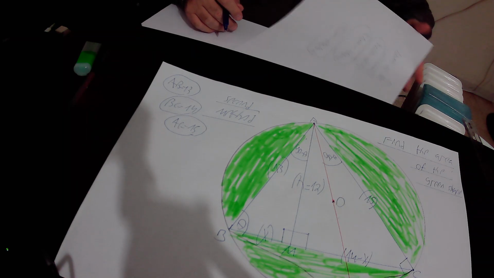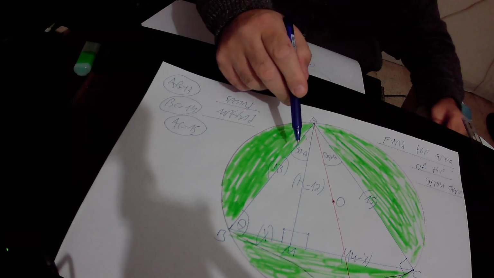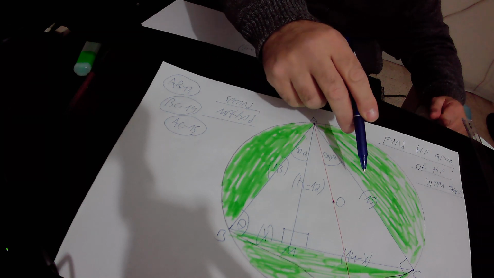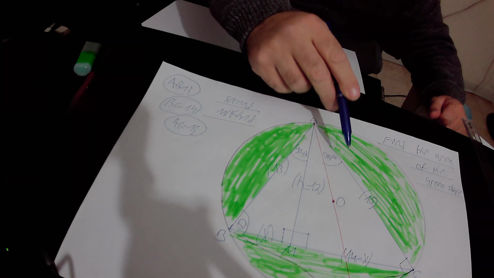So actually all the three angles in triangle AMB are correspondingly equal to all those three angles in triangle APC.